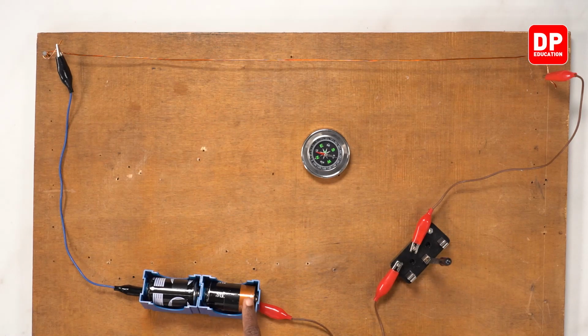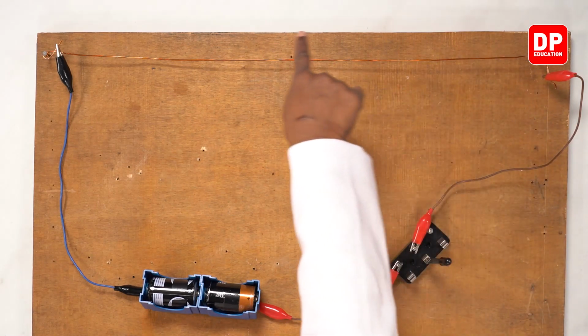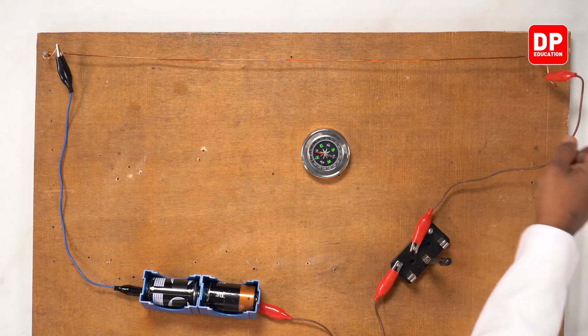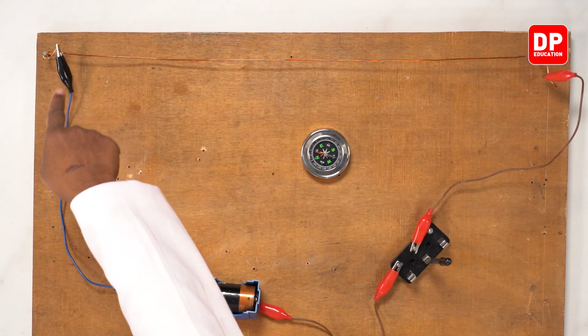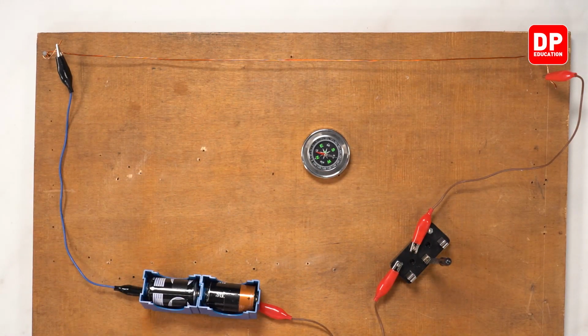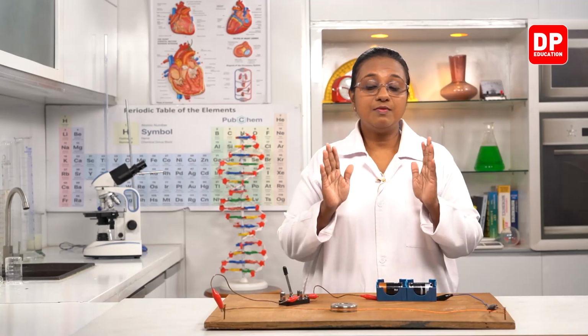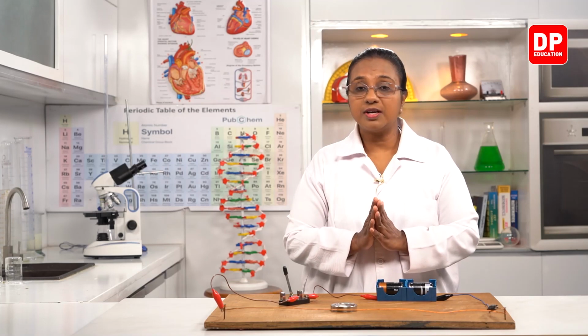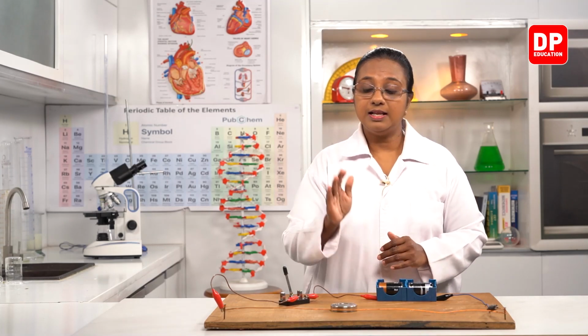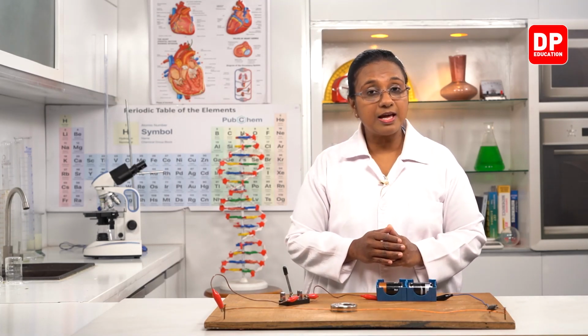So it will start from here, go through the switch, then through the conductor from my right side to left side, and then back to the dry cells. That is how the current is going to flow. Here, students, we are going to change the direction of the current, and accordingly we will be looking at the deflection of the compass.